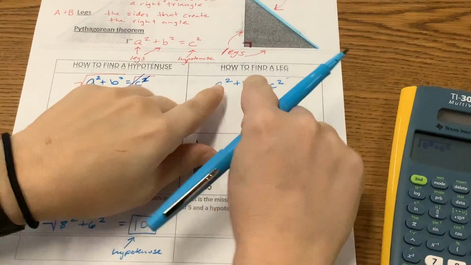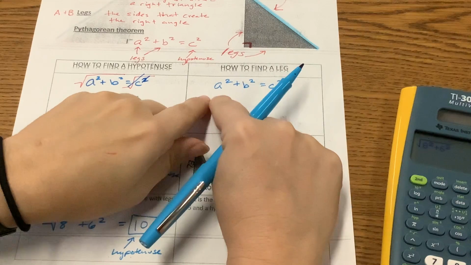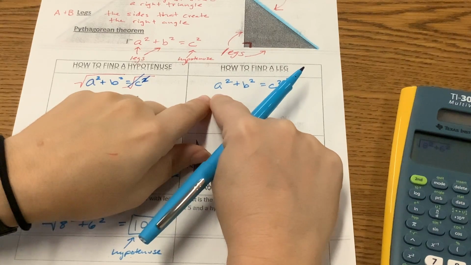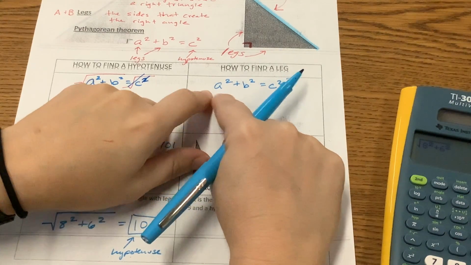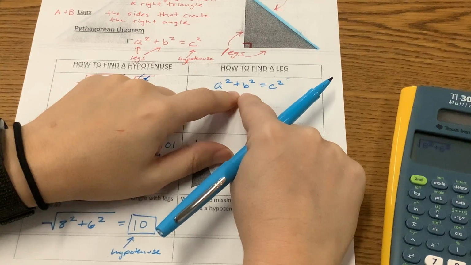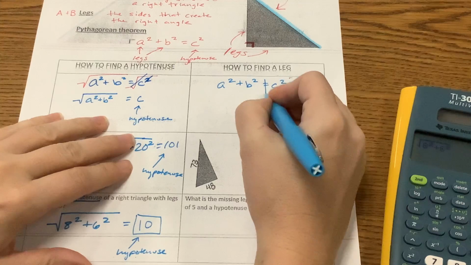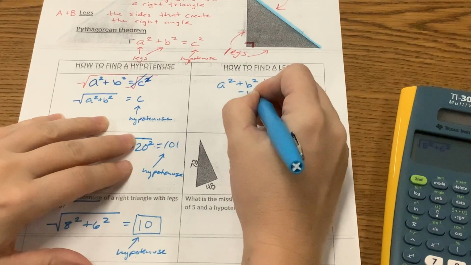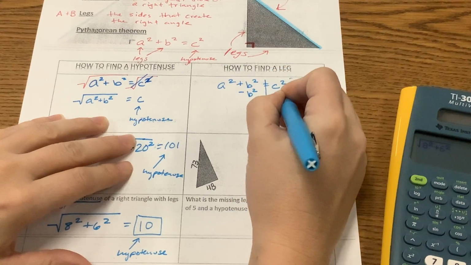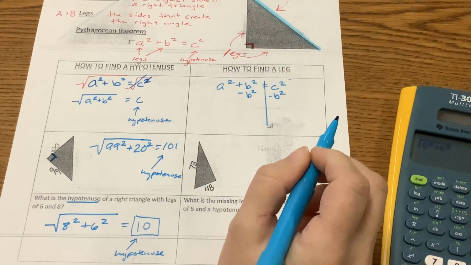If we're solving for a leg, it doesn't matter which one we choose to solve for. I usually just pick A to solve for, so I need A alone. In order to isolate A, I need to move this value for B. The inverse operation of adding b squared would be to do what? Subtract b squared. We're doing the inverse operation of addition.